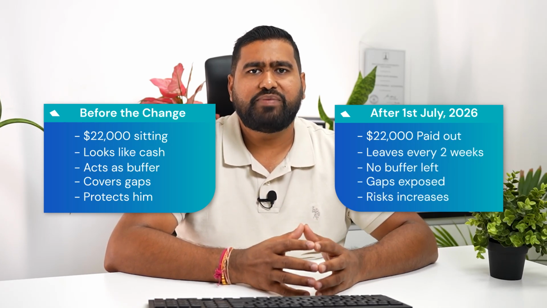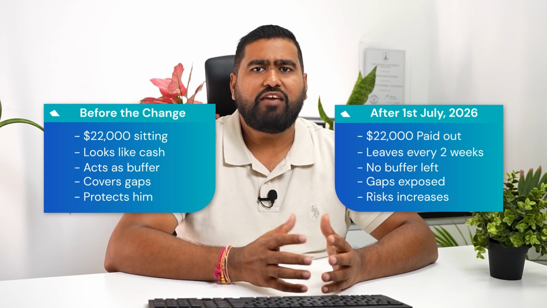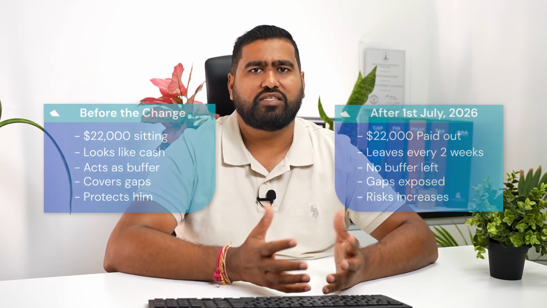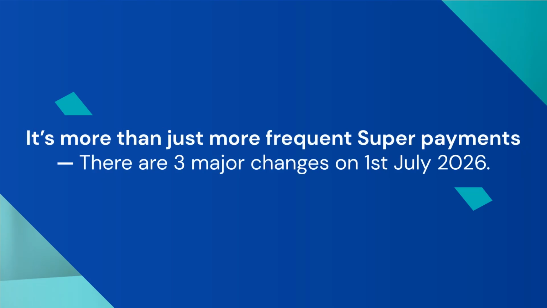If the business has been leaning on that buffer, even without knowing, you are about to find out what it feels like without it. Most owners hear that they must pay super more often and think that's all that's changing. There are 3 things shifting on 1st July, and most owners only know about the first one.